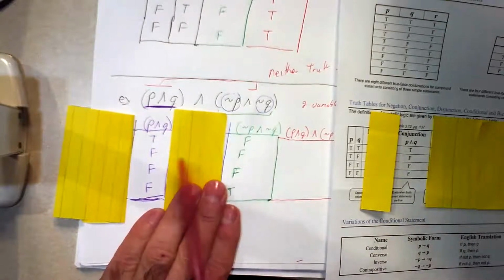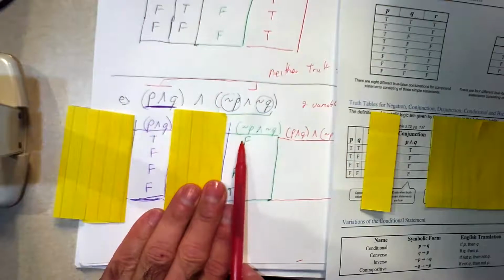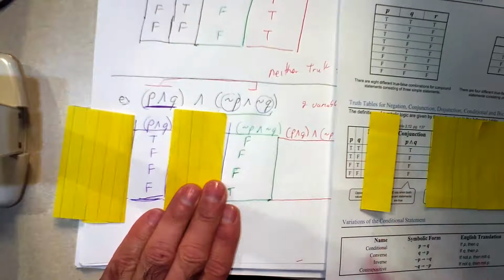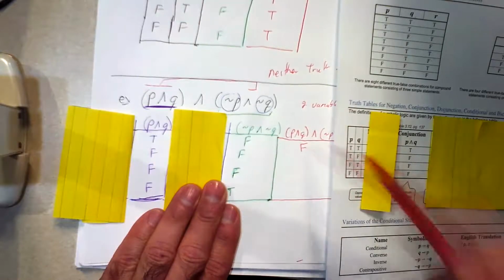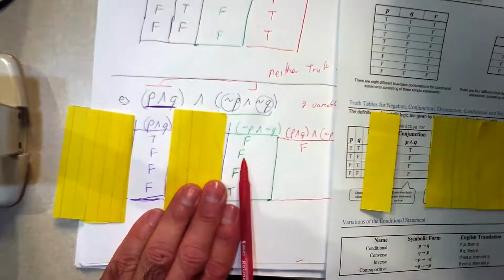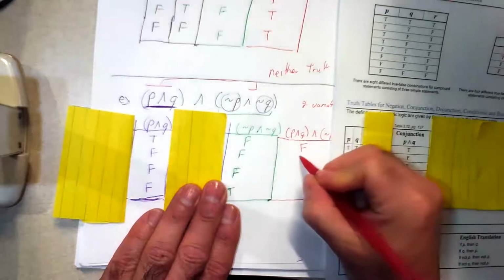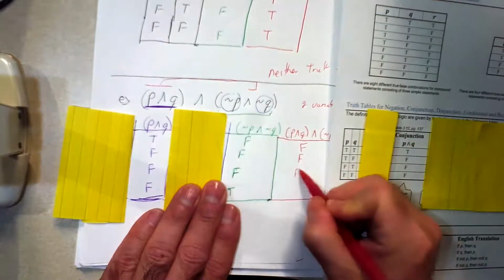All right. So here I go. T F. TF is F. FF. All right, FF is F. FF is F again.